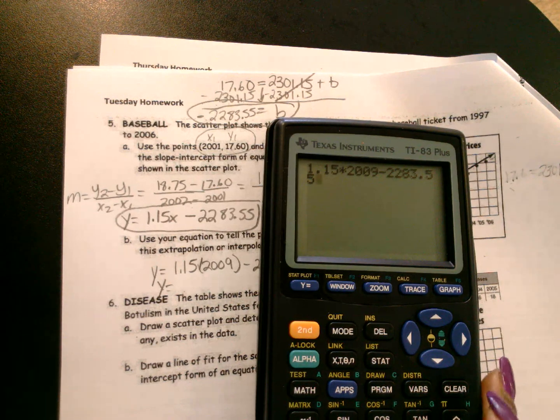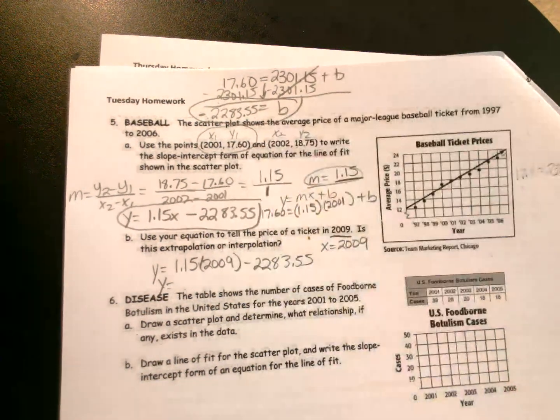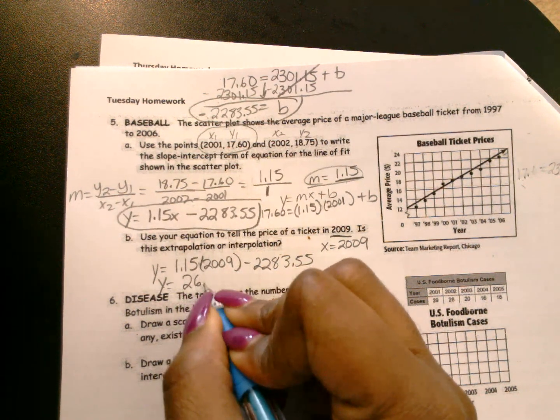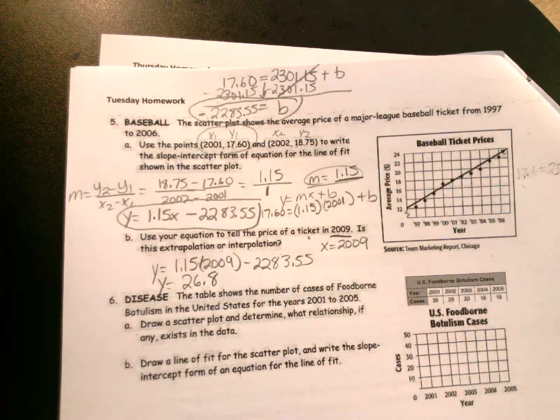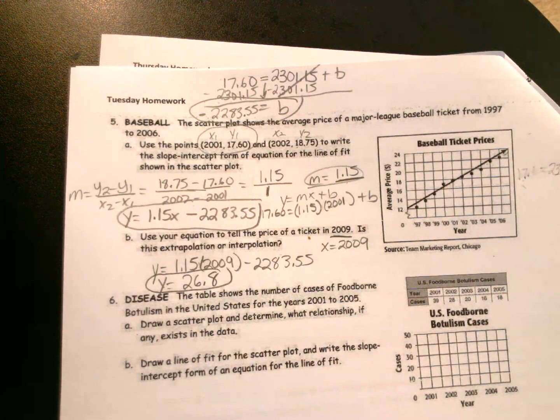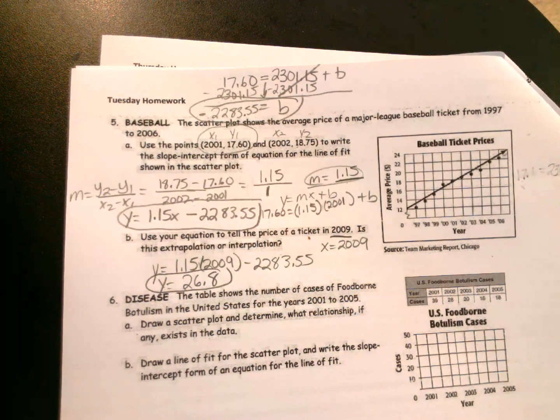And what does that give you? It's 26.8. So it's going to be $26.80.